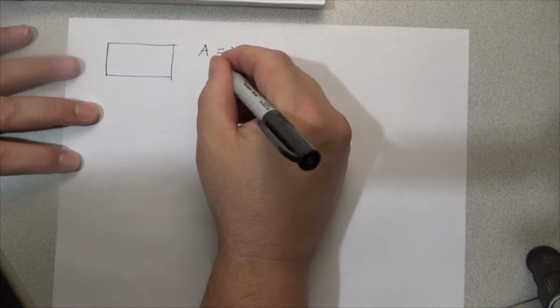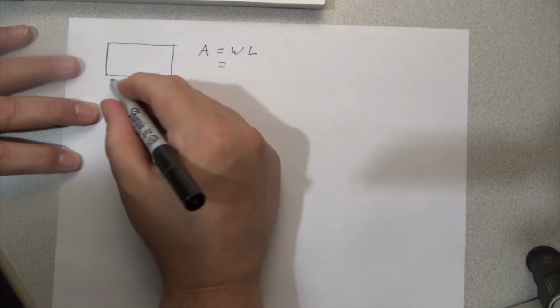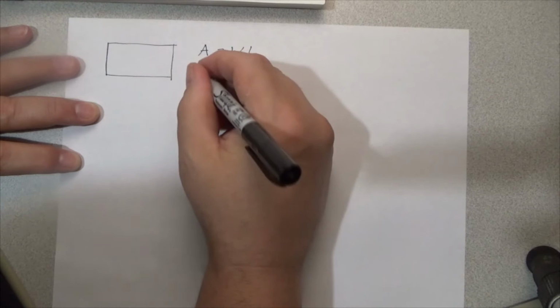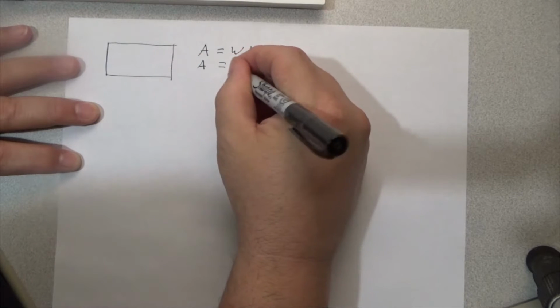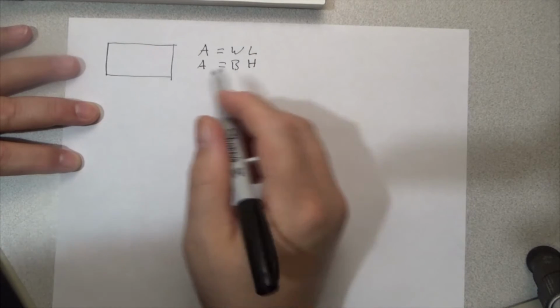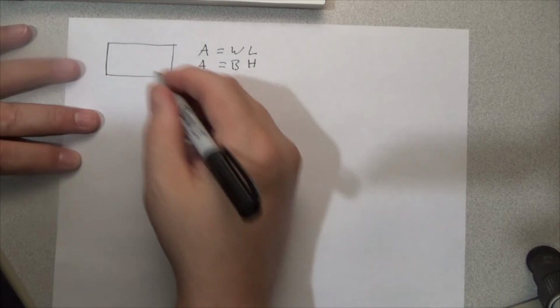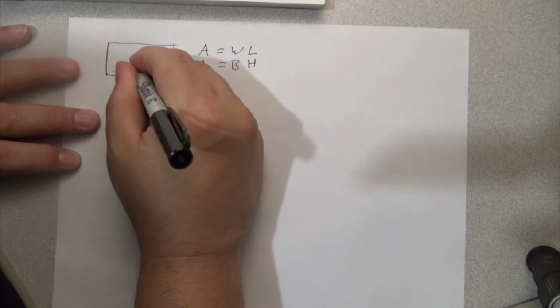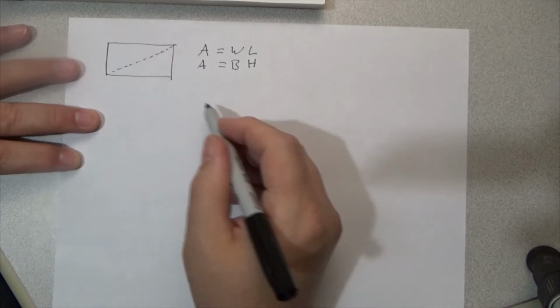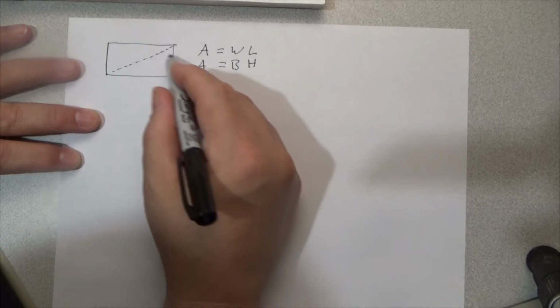Or let's change that to, this would be the base and this could be the height. Area is equal to base times height. Okay? Now, if I cut that in half, right there, I have a triangle. So right here is a triangle.